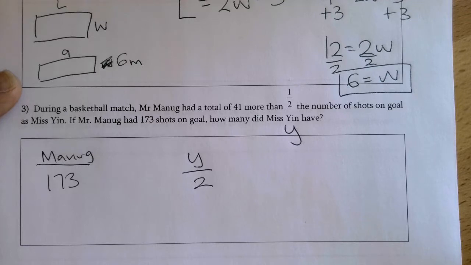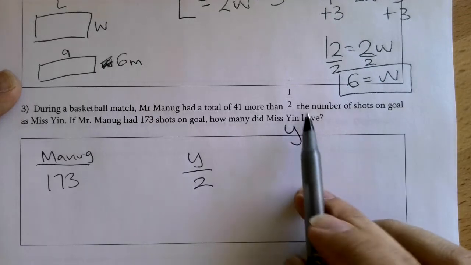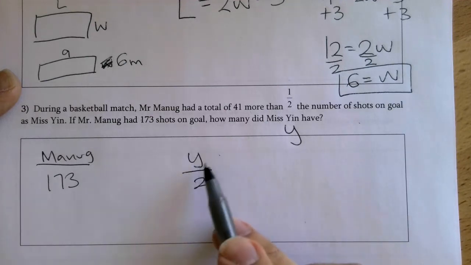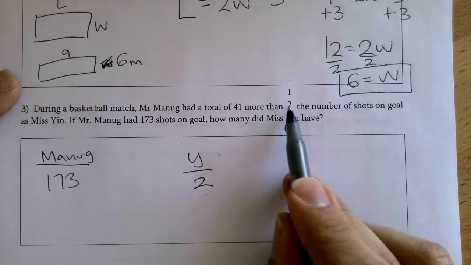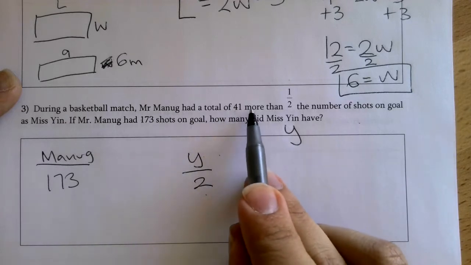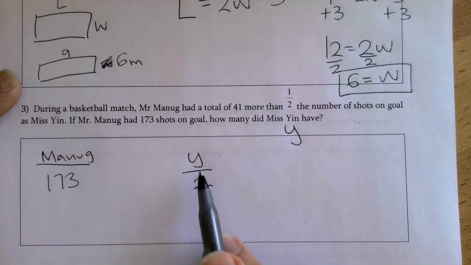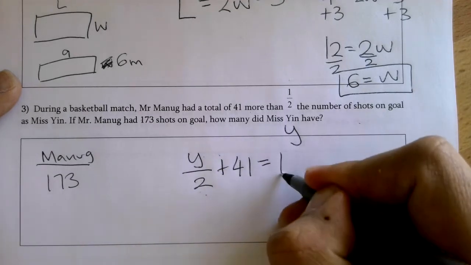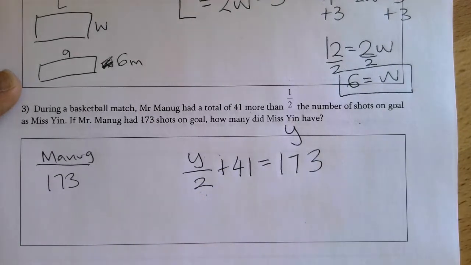Because if Ms. Yin has 180 and I have half the shots, 180 divided by 2 would be 90. But we don't know what Ms. Yin has, so y divided by 2. And this is 41 more than, so it's going to be y over 2 plus 41 equals 173.